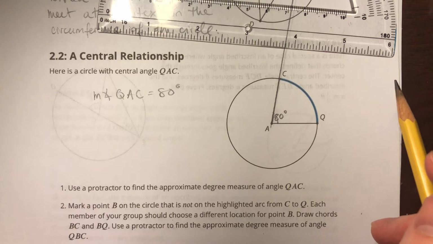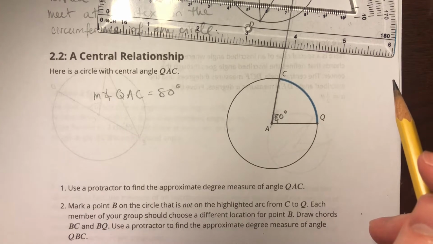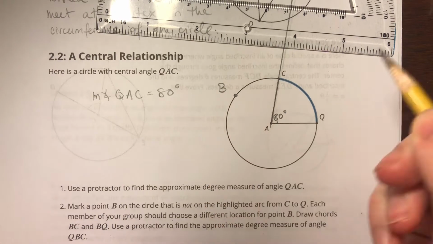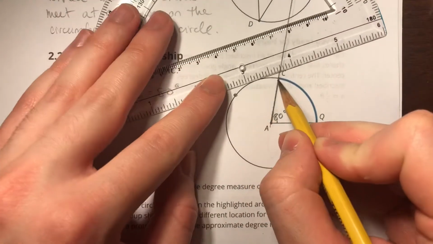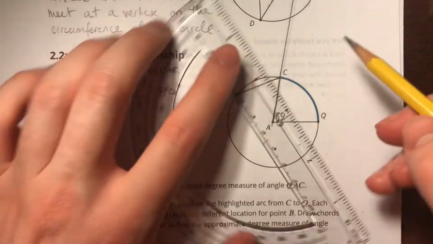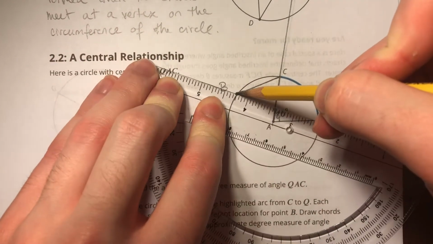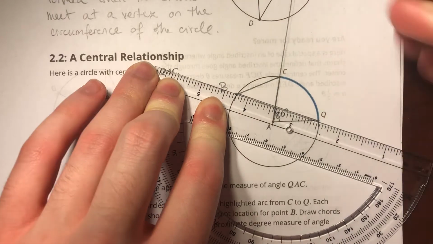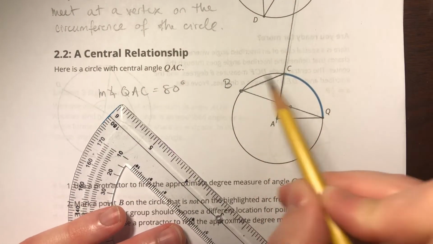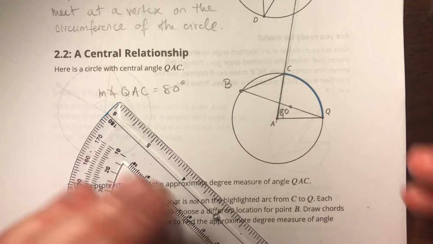Okay, so the first thing I'm going to do is put a point B all the way up here. For this one, as you'll see when you connect the dots, you form an inscribed angle. You'll notice that the angle does not include the center of the circle. So that's going to be one example.